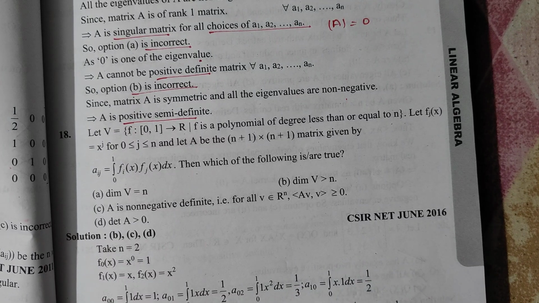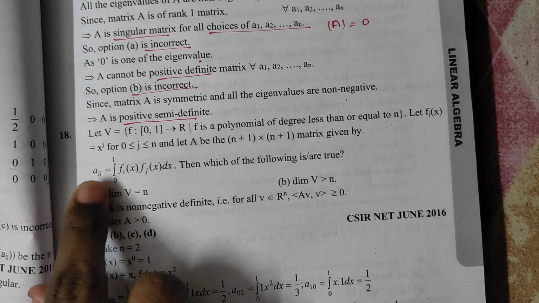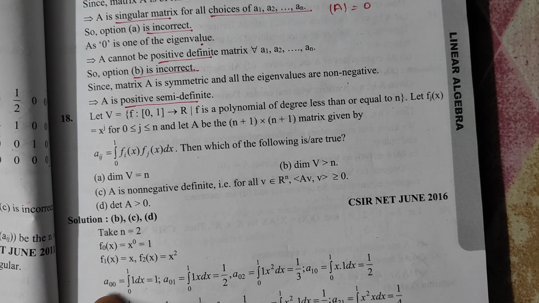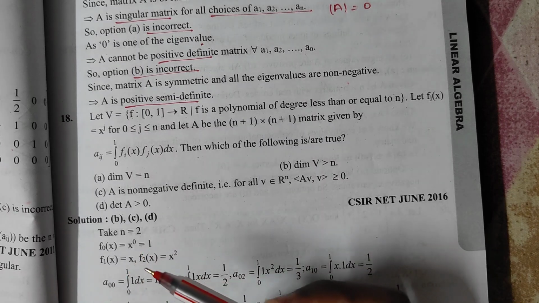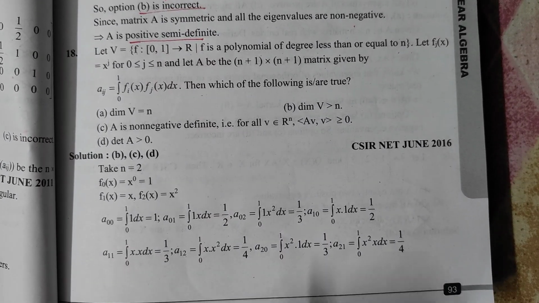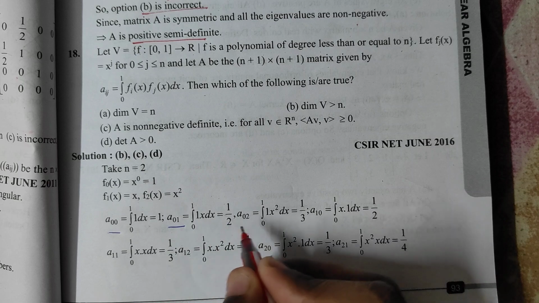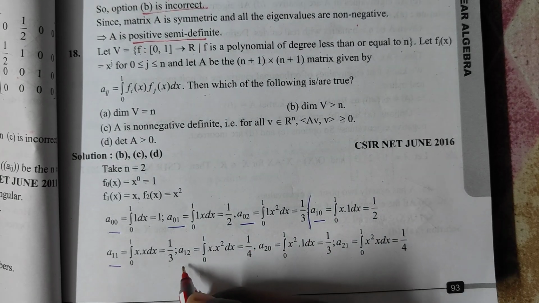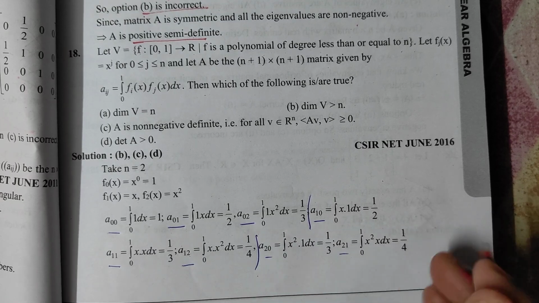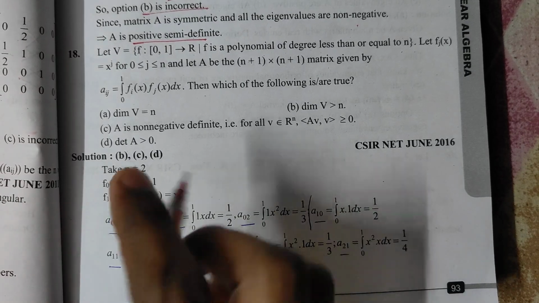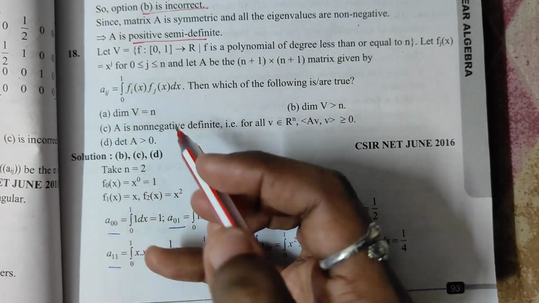Now I'm going to find each element of the matrix Aij. Suppose we use A00, because the matrix has entries A00, A01, A02, next A10, A11, A12, next A20, A21, A22. So for A00, you have to take the integral over 0 to 1.